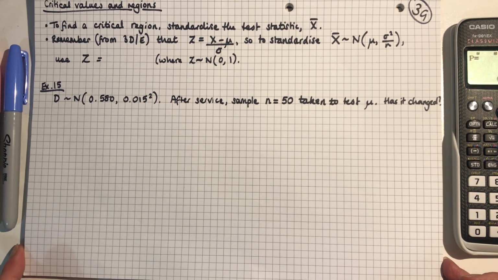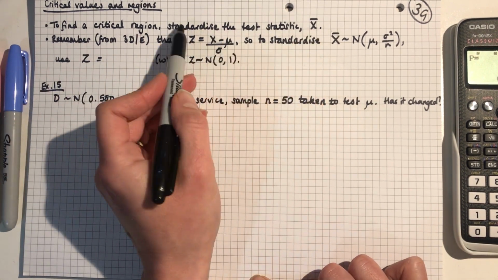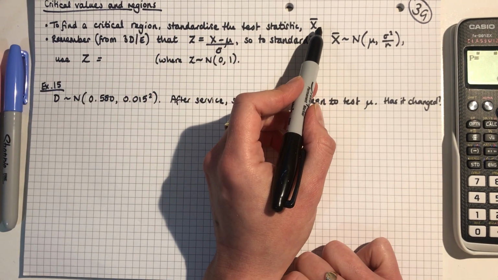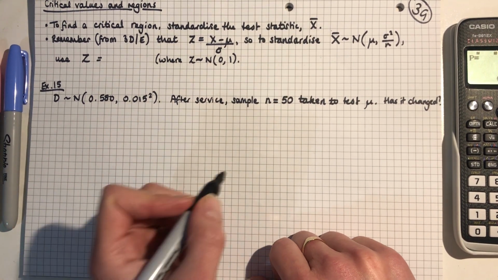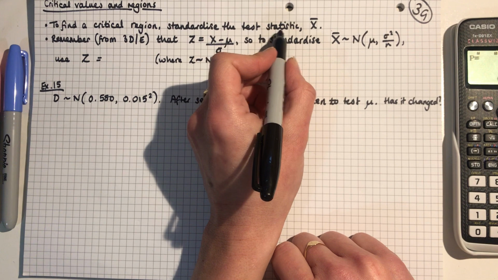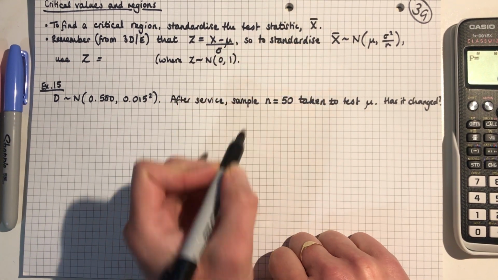So to find a critical region, I'm going to show you the method whereby we standardise our test statistic. I'm struggling to say statistic today. Let's try again. To find a critical region, we are going to standardise the test statistic. And don't forget, that is our sample mean, x bar.